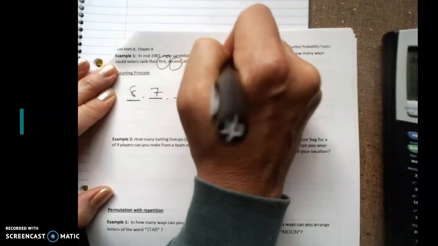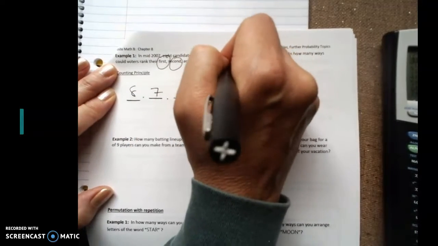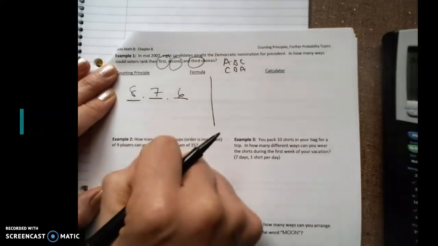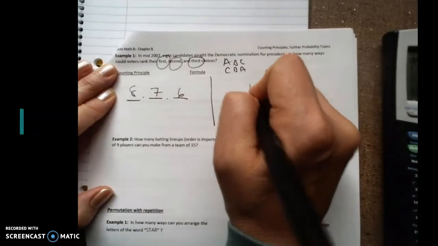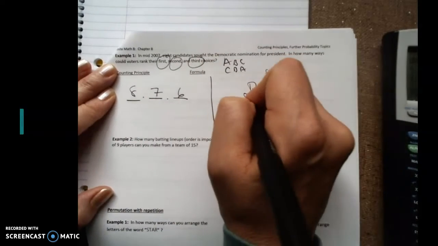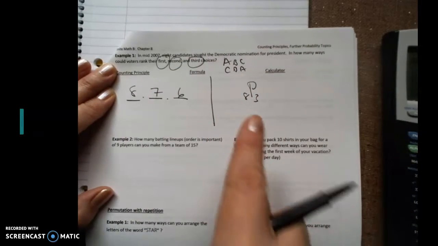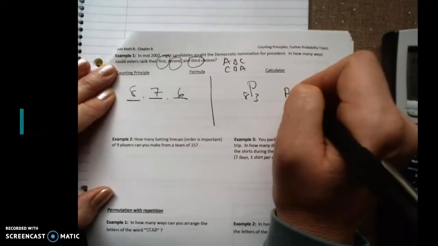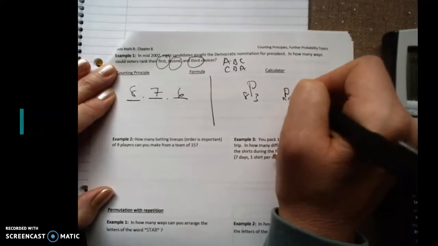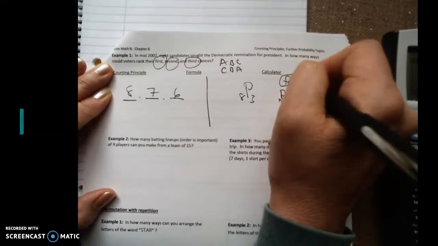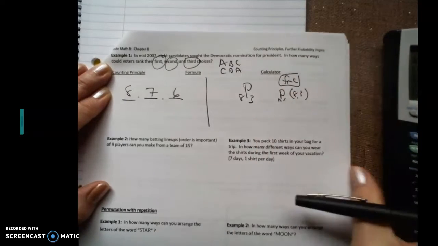Like ABC means A is first place. CBA means C is first place. So it changes when I move things around. That is a permutation, if order matters. And we have 8 people and I am just choosing 3 of them. So again, on Desmos, it would look like this: P, nCr, but you put the 8, 3 after it. And it's under the function area of Desmos. And again, in a previous video, I talk about that.